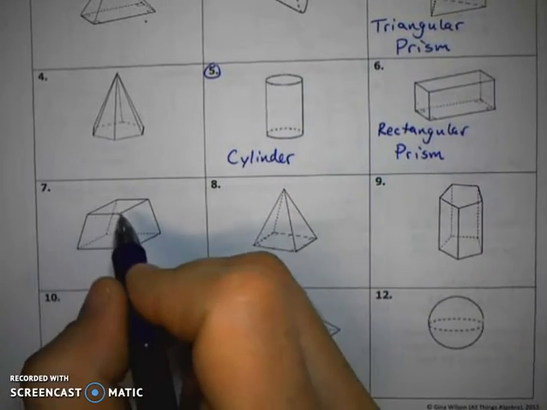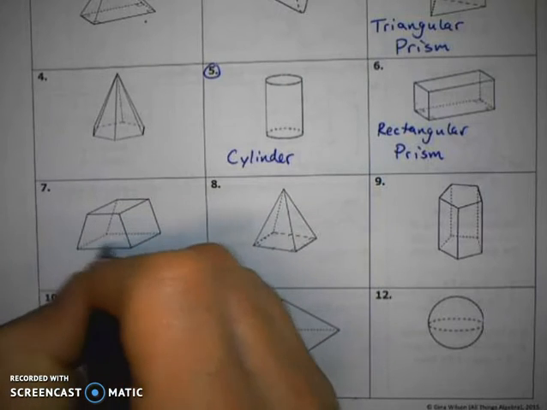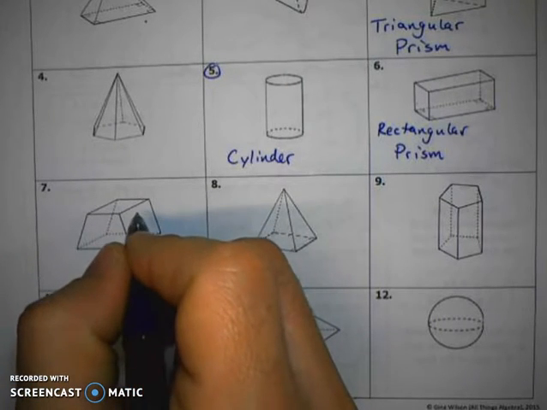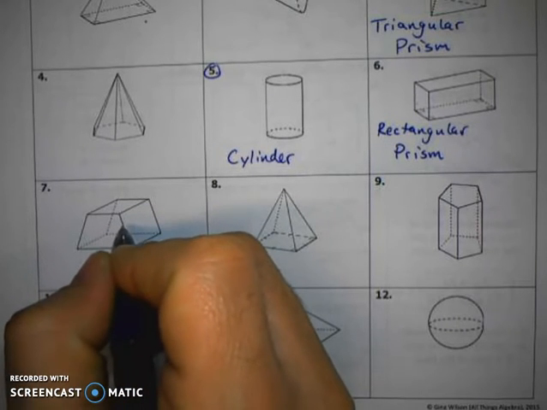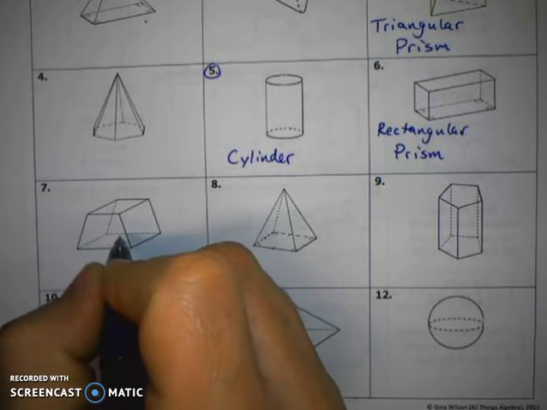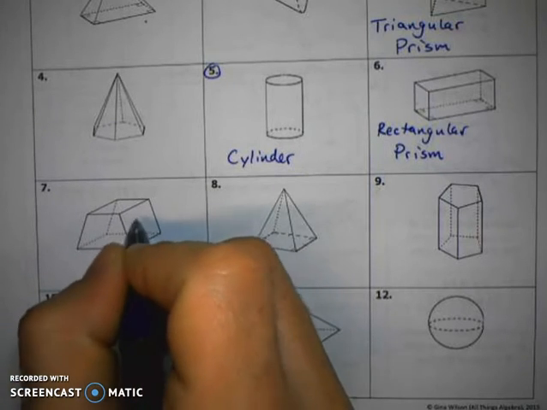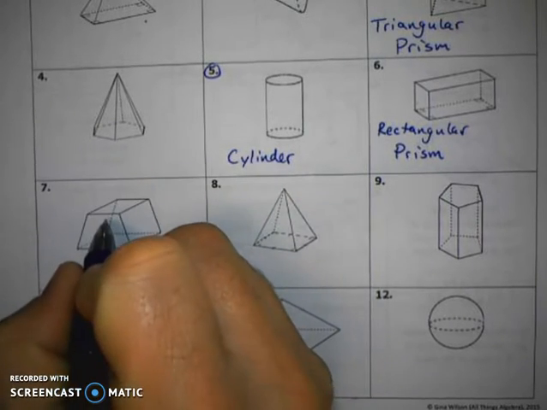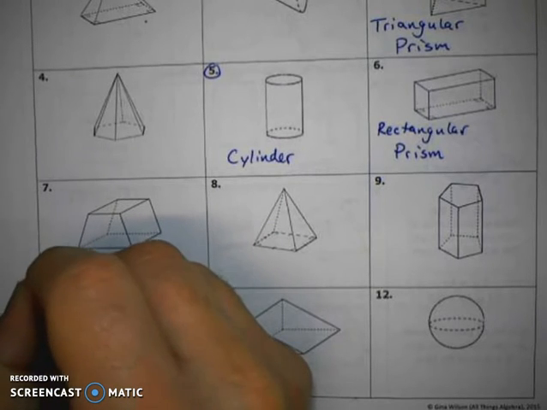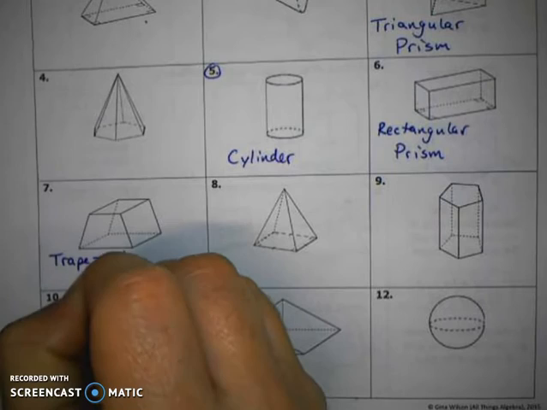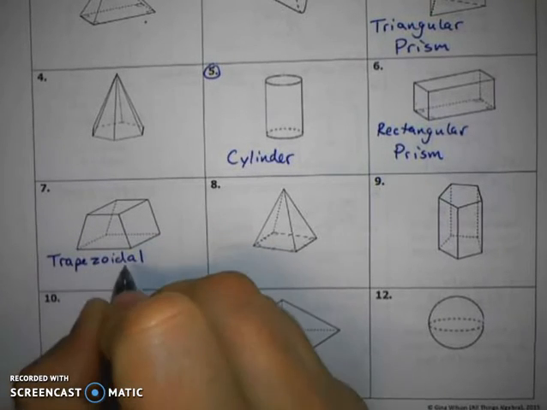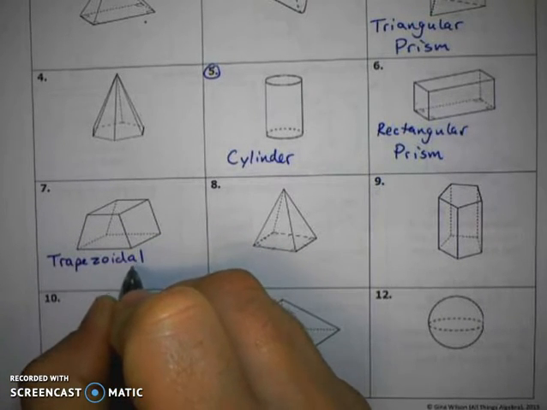On number 7, though, because we have these 2 shapes at the front and the back that are not rectangles, these are trapezoids, those have to be the bases. We can't call the top and bottom the bases. These 2 parallel sides have to be the bases. And so this is what we call a trapezoidal prism.